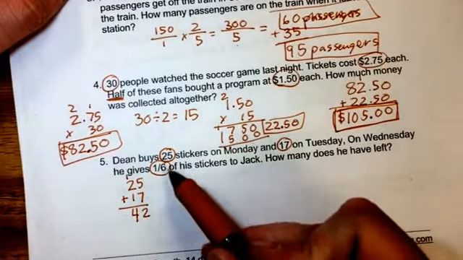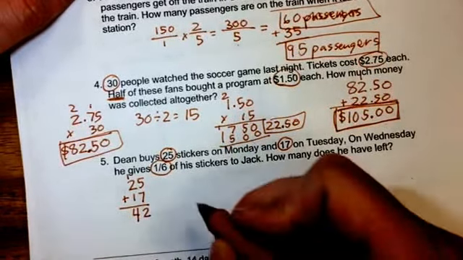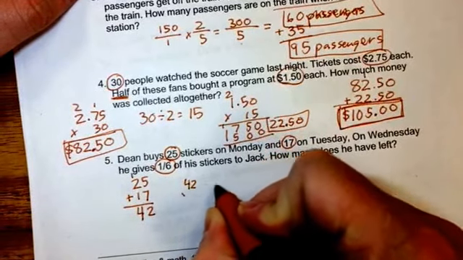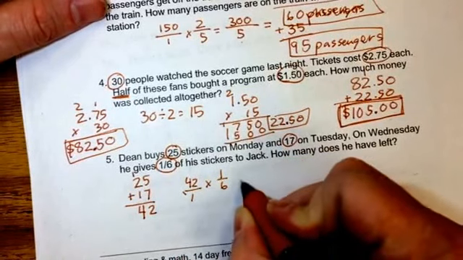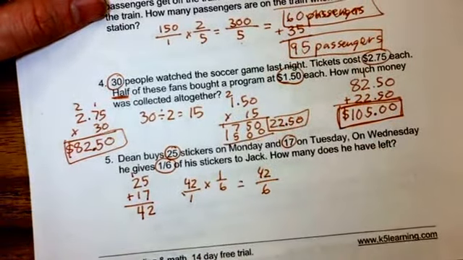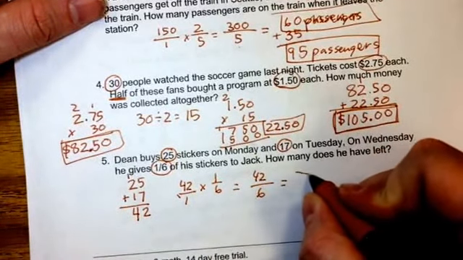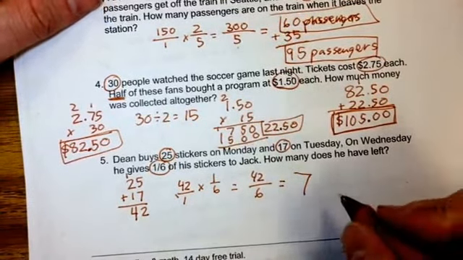And then on Wednesday, he gives 1/6 of these 42 stickers away. So I'm going to do 42 times 1/6, which essentially turns into 42 divided by 6. I know that 6 times 7 gets me 42. So he gave away 7 stickers.